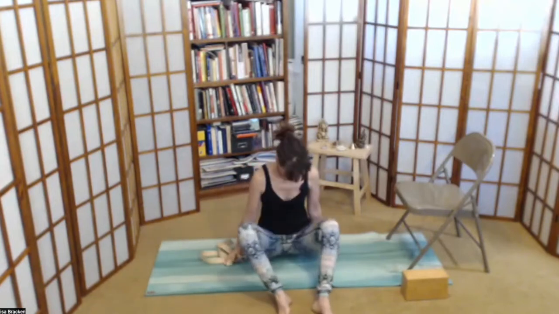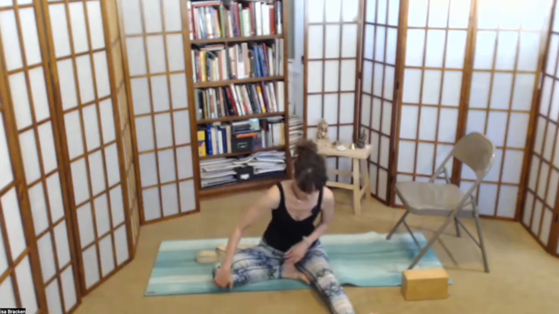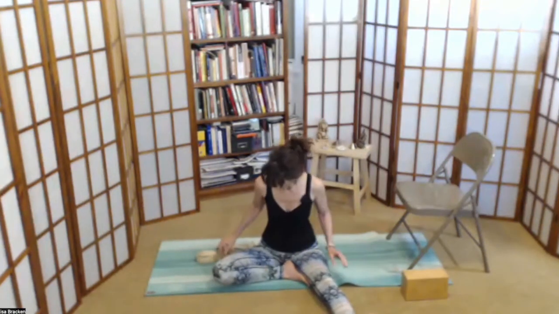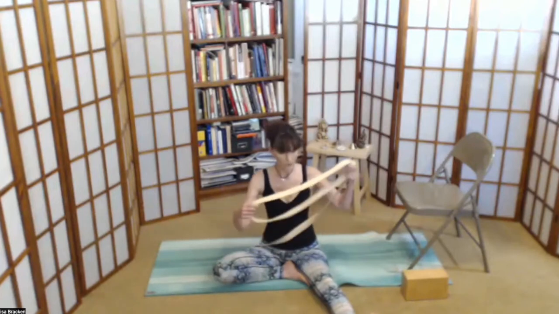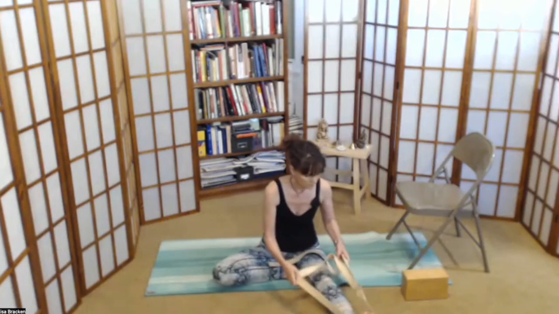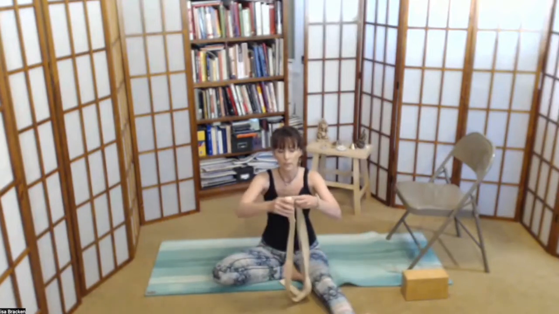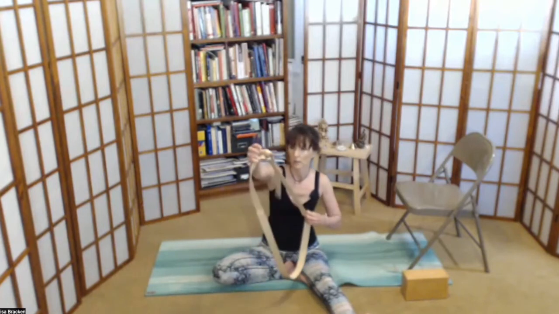Good. And take your right leg out in front, pull your left heel in and drop your left knee towards the floor. And your right leg can be a little off to the right, doesn't have to be square down the front. Take it a little to the right. And you're going to loop your strap around the ball of your right foot. And I want you to have actually a fairly large loop.